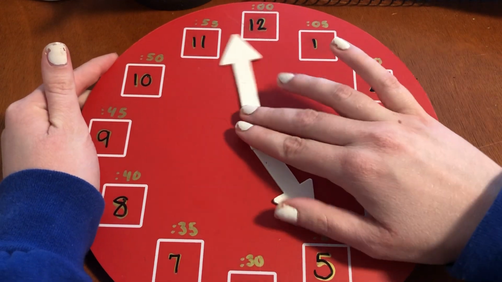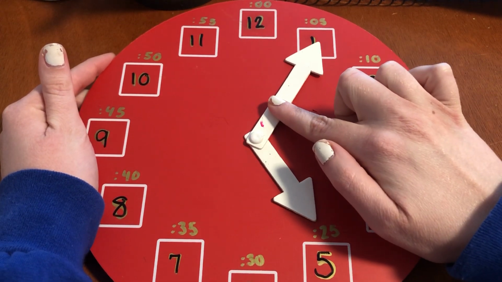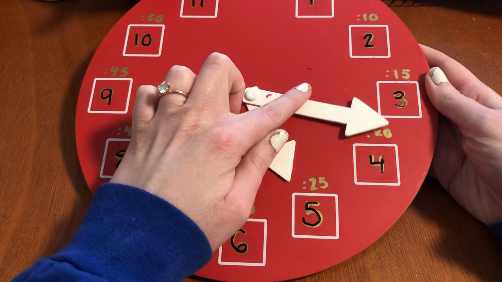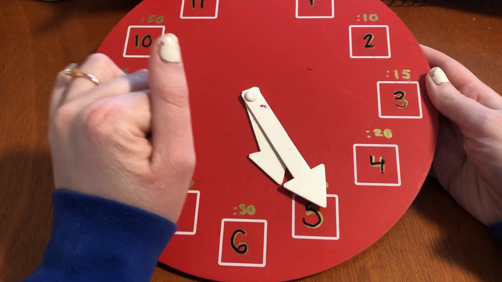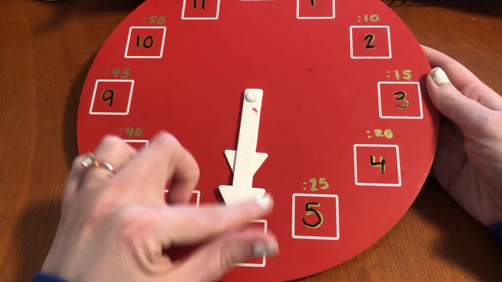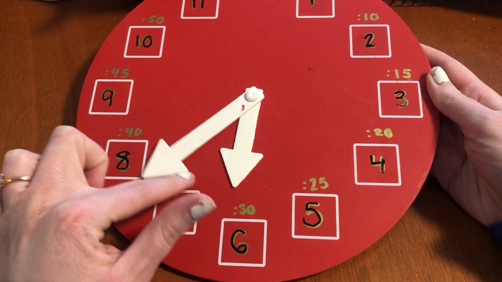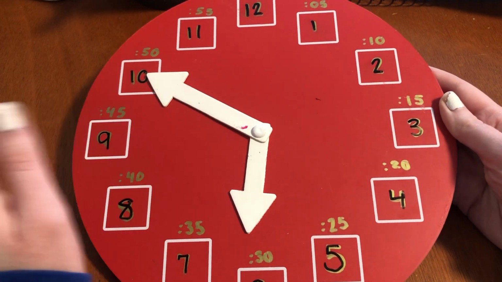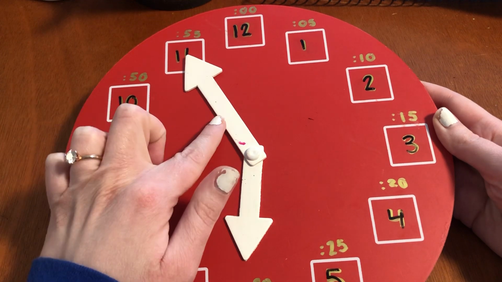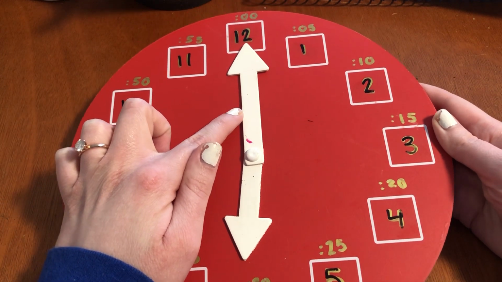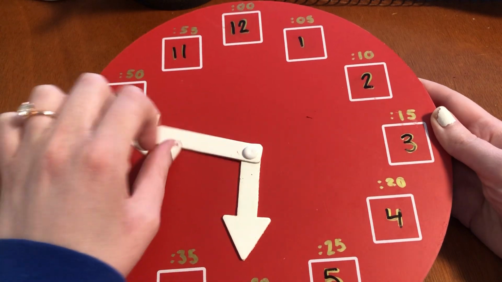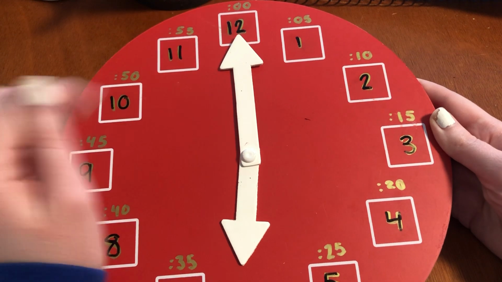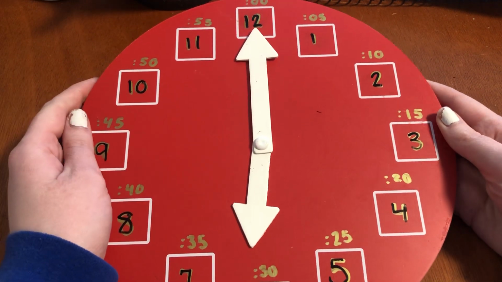Let's count together. 0, 5, 10, 15, 20, 25, 30, 35, 40, 45, 50, 55, and then instead of going to 60, we start all over again at 0. So when we're reading time on a clock, it goes 55, 56, 57, 58, 59, 0. Okay? Awesome.